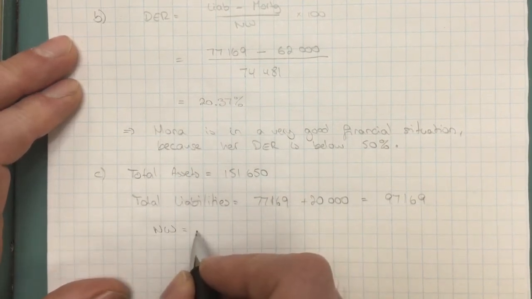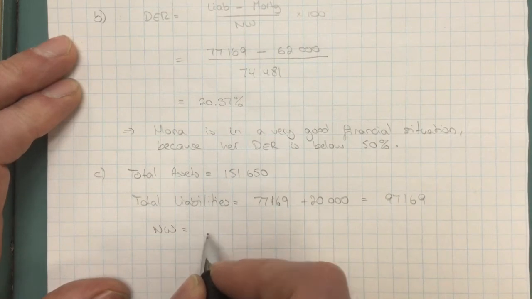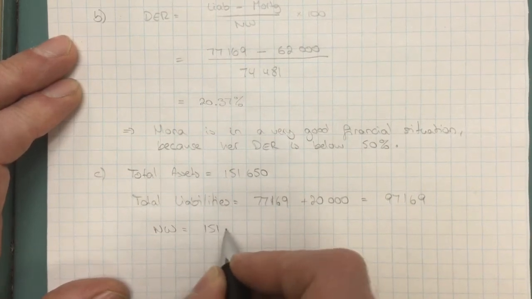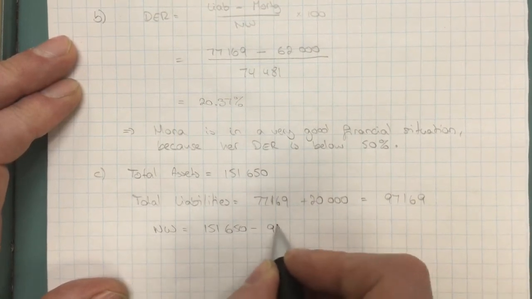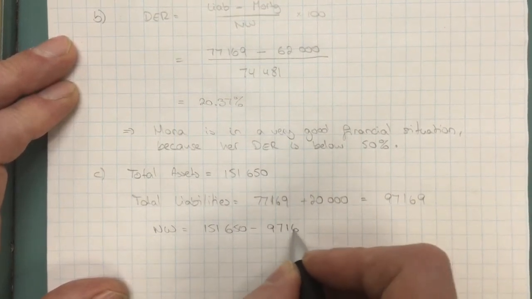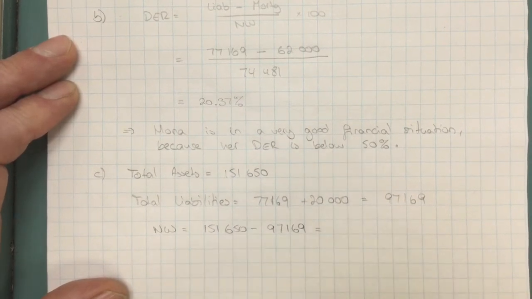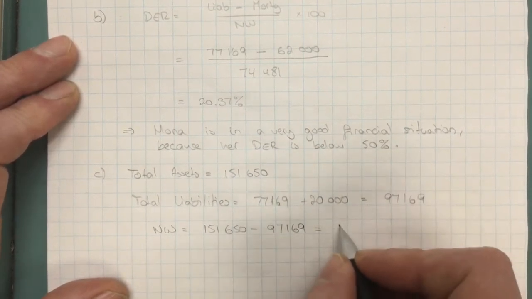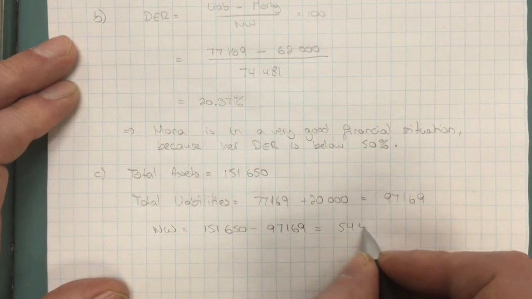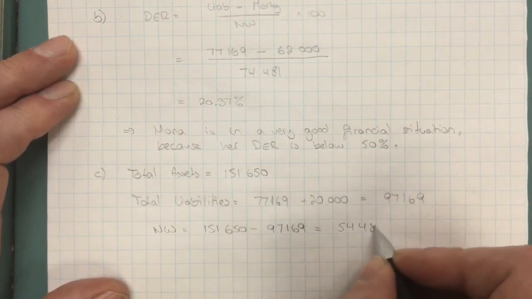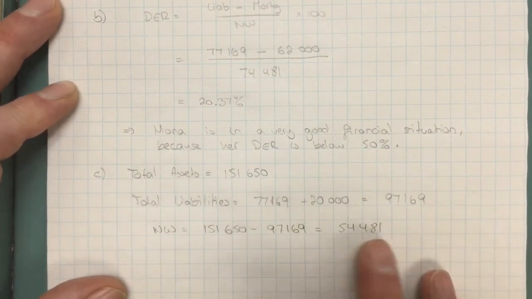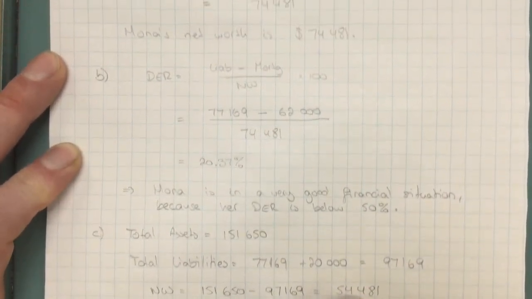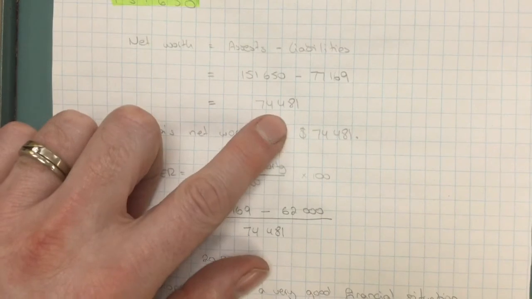And so your net worth is assets minus liabilities, which in our case is 151,650, minus the new number 97,169. And that gives us a difference of $54,481. So you can see that your net worth is definitely lower than before.